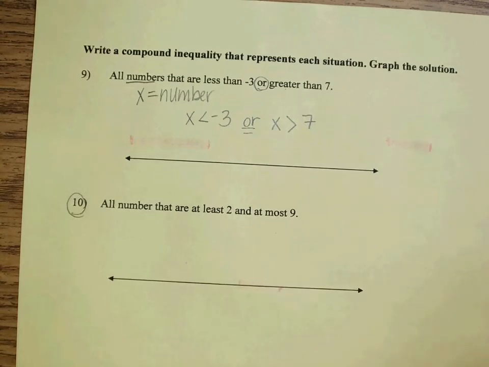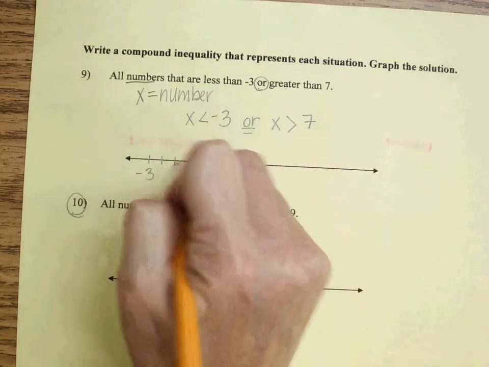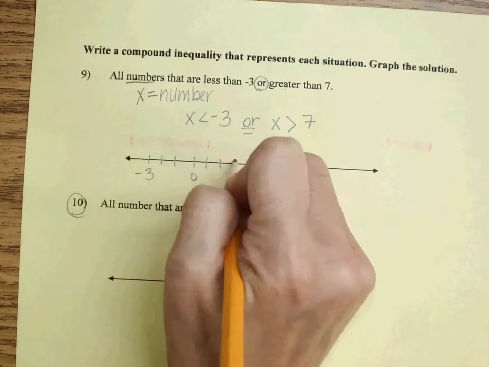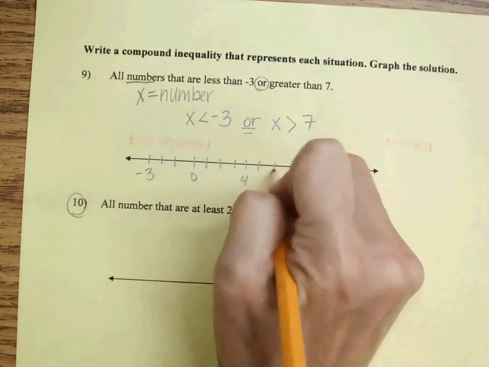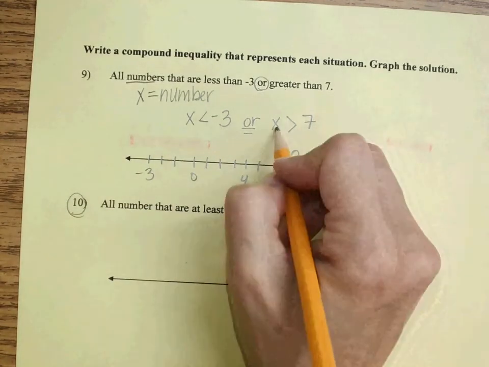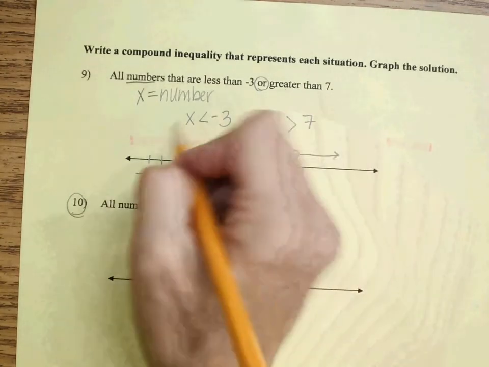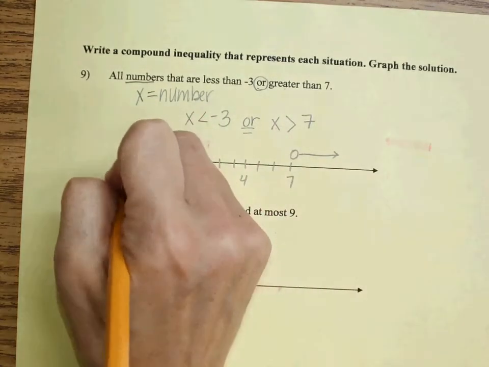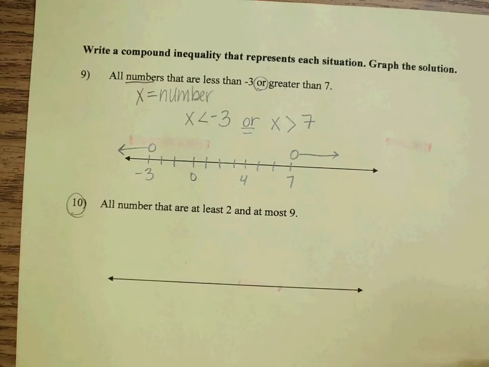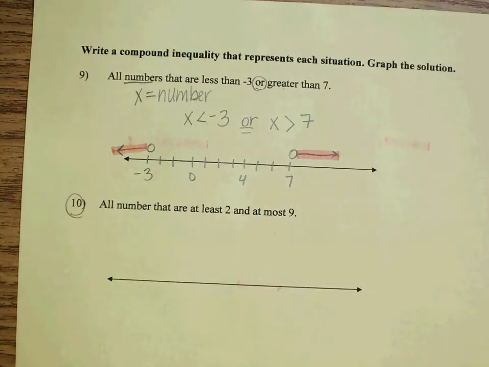Let's go ahead and graph this. So I'm going to have -3 on one end, -2, -1, 0, 1, 2, 3, 4, 5, 6, 7. And so at 7, I have an open circle. X is greater than 7. My arrow is going to go to the right. And then at x is -3, it's again another open circle, my arrow to the left. This is an OR graph, and you will find out the next time you do notes that this is a solution. And we'll go ahead and highlight. We can talk about this next time I see you in class.